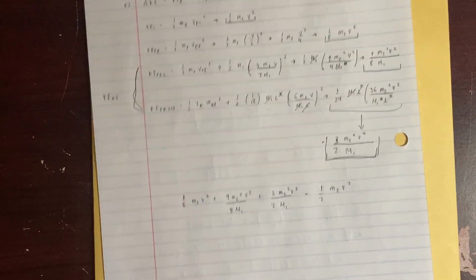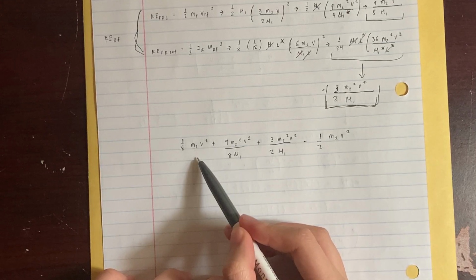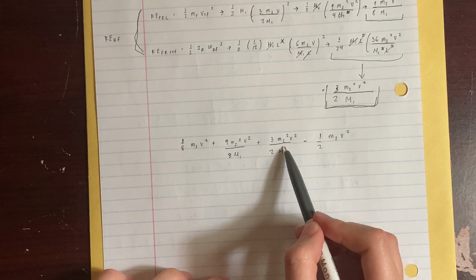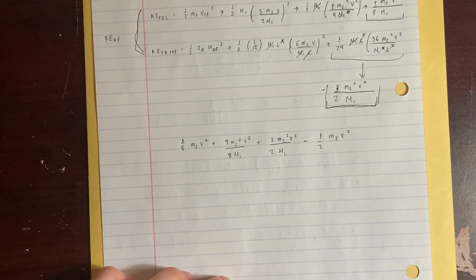And we can see this actually works out quite nicely because we have 2 terms here with similar variables, and this term in the middle here has similar variables. So we can go ahead and combine those.